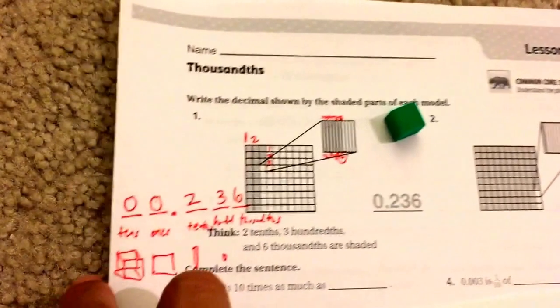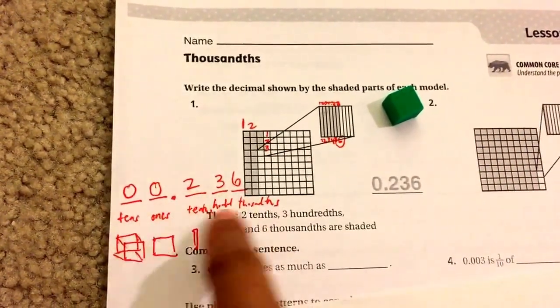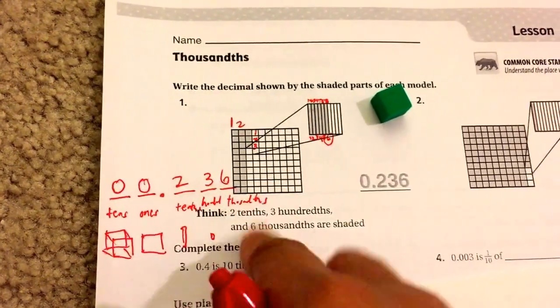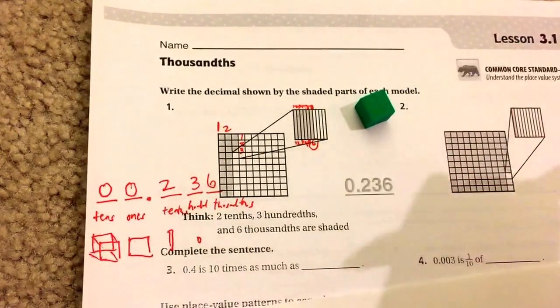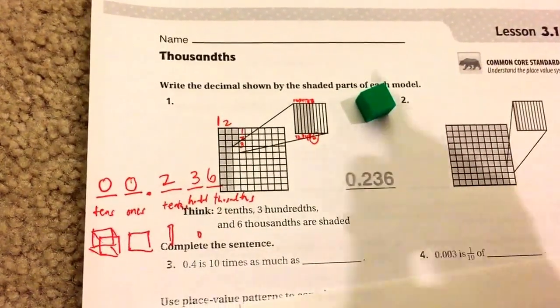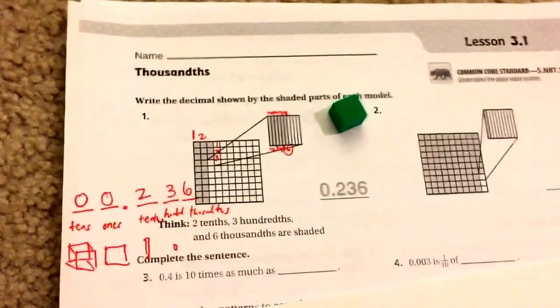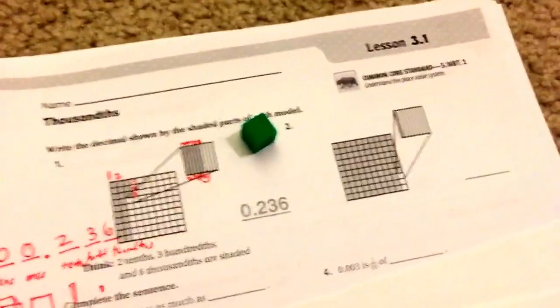Now, we're going to be practicing saying this number in the next lesson because 3-2 is all about word form, expanded form, and other things like that. So I'm not going to go over that too much, but right now you could say 0.236 at this 3.1 lesson. But at 3.2, I will be expecting you to use proper terms, such as when you see a decimal, we'll say and. And we will never say 0.236, we'll say 236 thousandths.